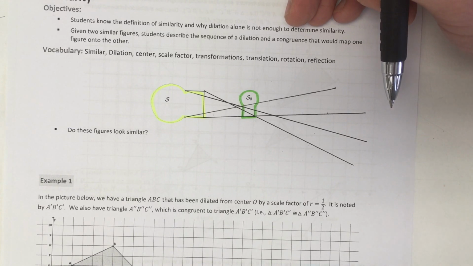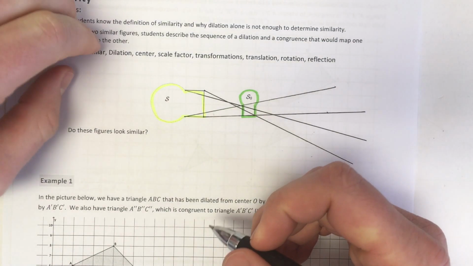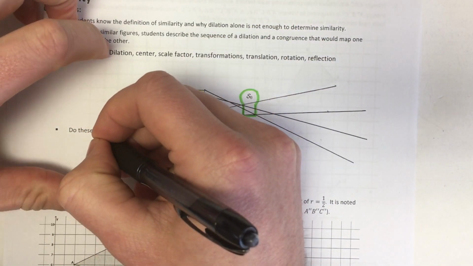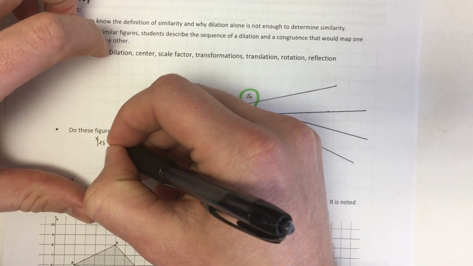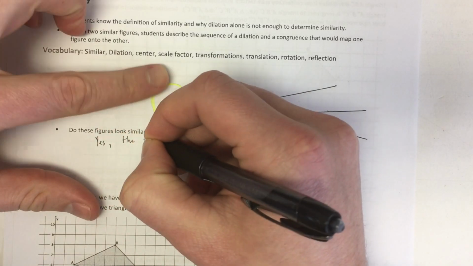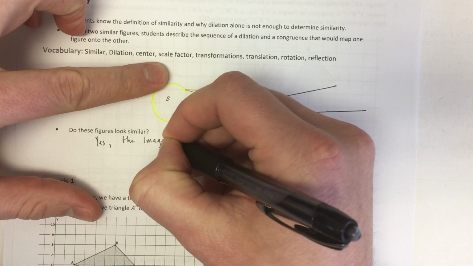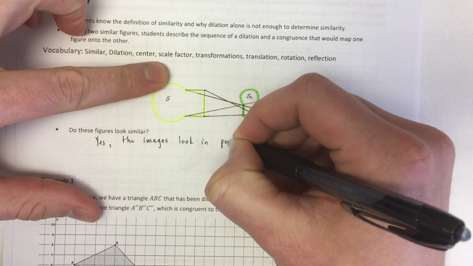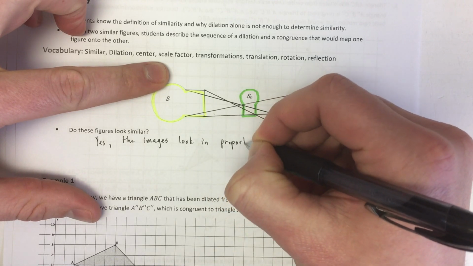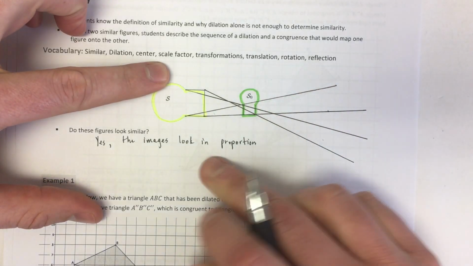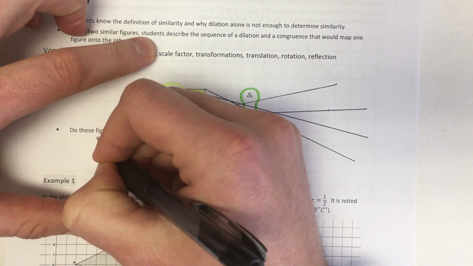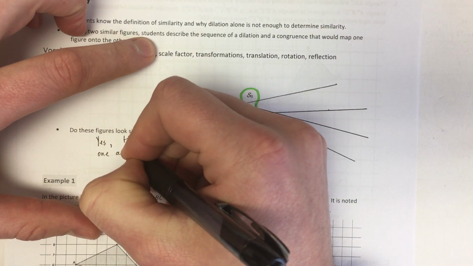And so that matters. But do they look similar? And I would say yes. They seem to be a scaling of one image to the other. So I might say something like, yes, the images look in proportion to one another.